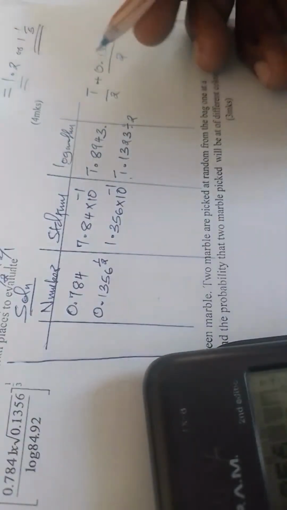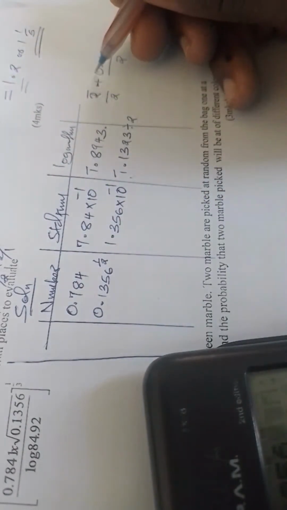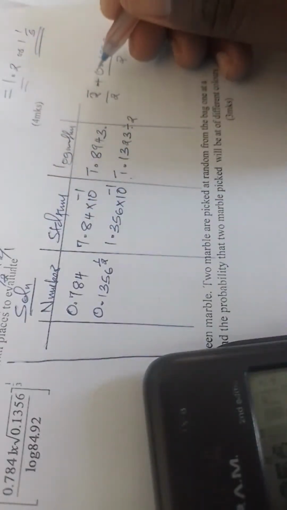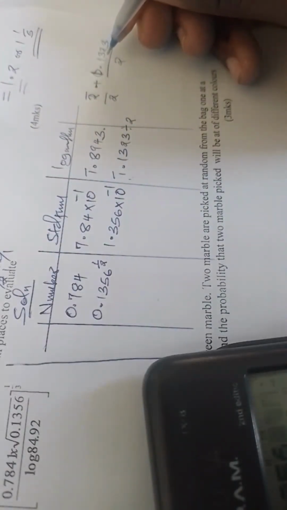We have to borrow 1 from here. If you borrow 1 from here, this one will be bar 2. Then the 1 that you have borrowed, you put it in this number. So if you add 1 to this number, it will be 1.1323.